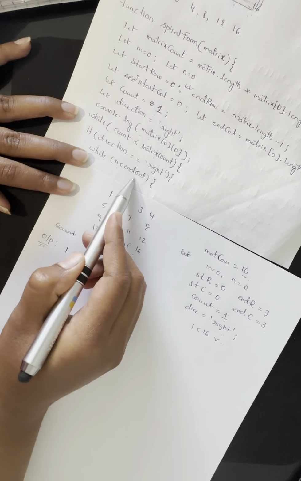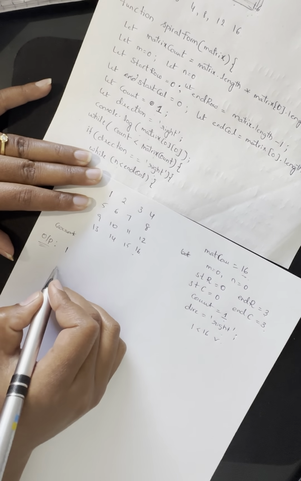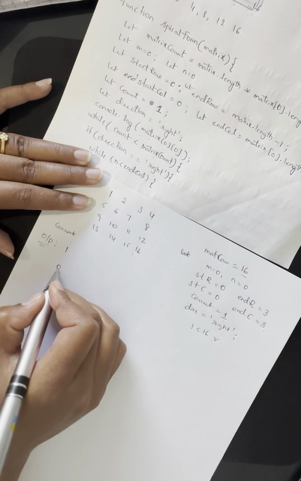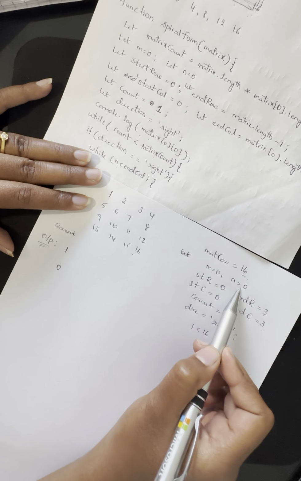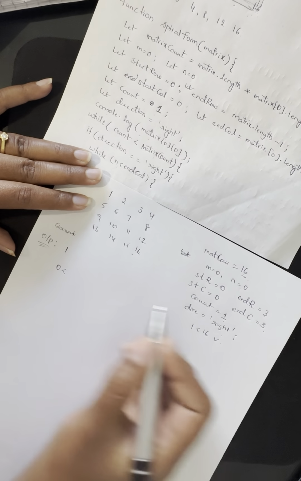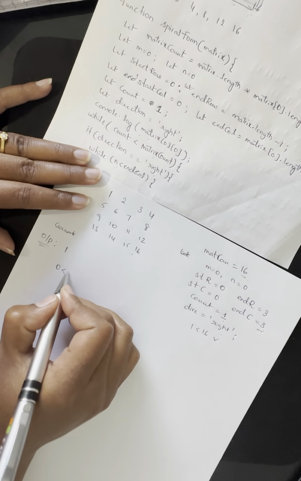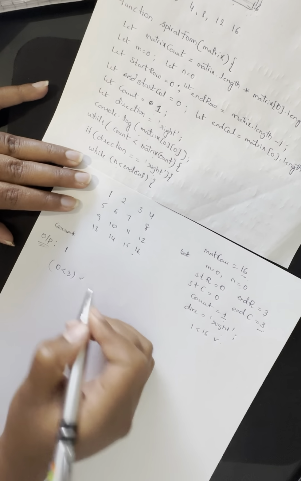And while n is less than end column, so n is 0, and end column is 3, yes, this is right.